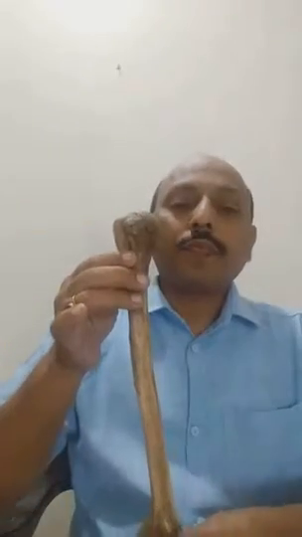Today we are going to see the humerus. The humerus is the bone of the upper limb, and it is the longest and strongest bone of the upper limb. It lies in the arm region. So first of all, the side determination of the humerus.